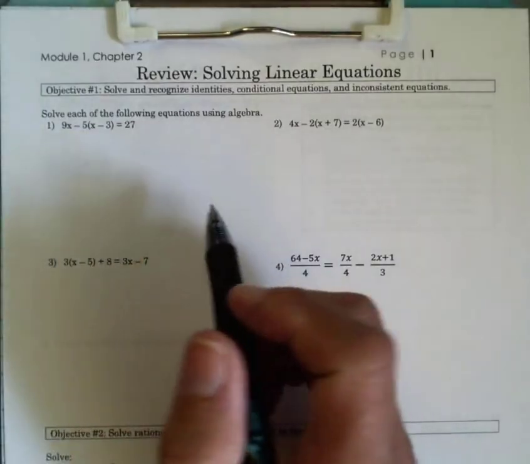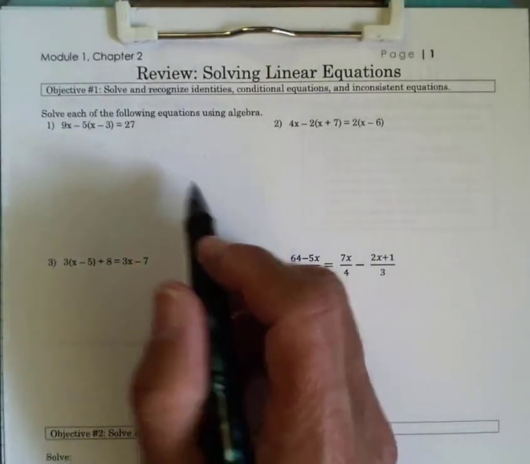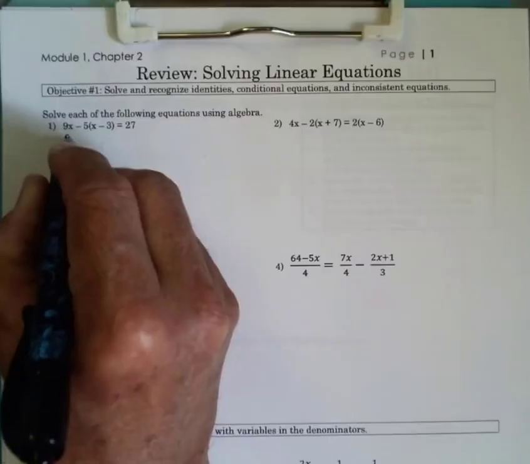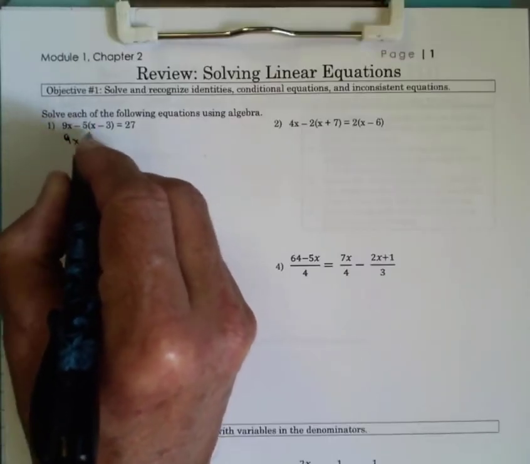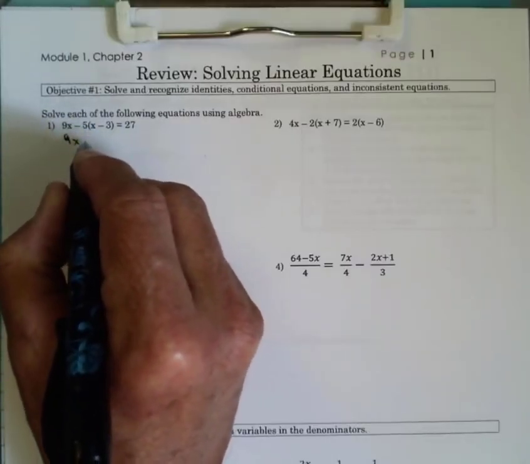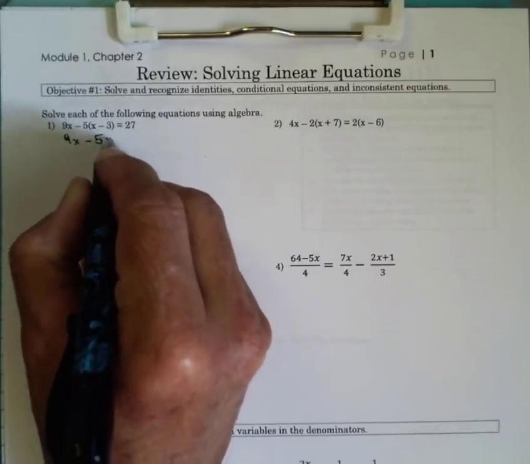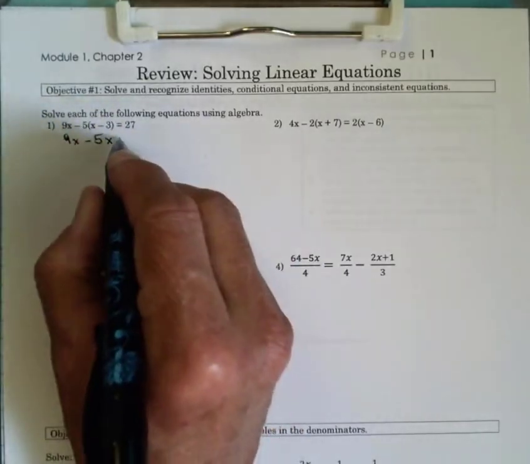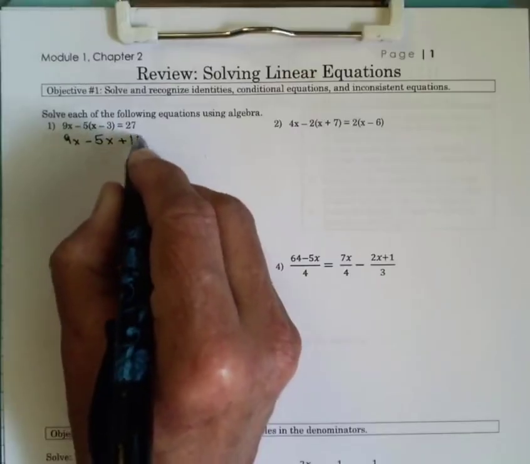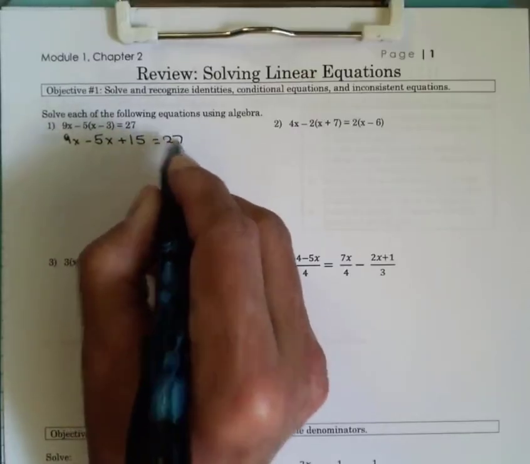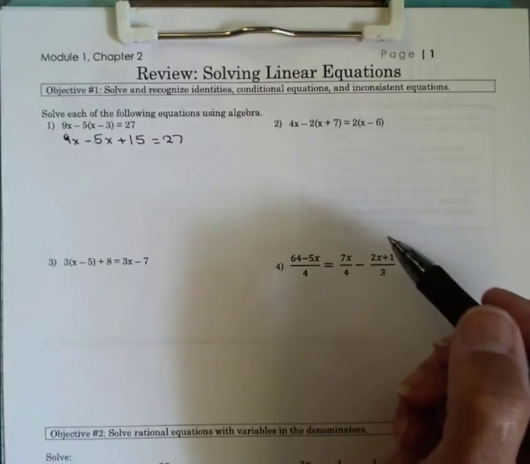The first thing we do is distribute multiplication on both sides. Well, over here we have 9x, and we'll distribute this negative 5. And negative 5 times x will give us negative 5x. Negative 5 times negative 3 is going to give me a positive 15. And on the right, I have nothing to do. And then I'm going to combine like terms on each side.